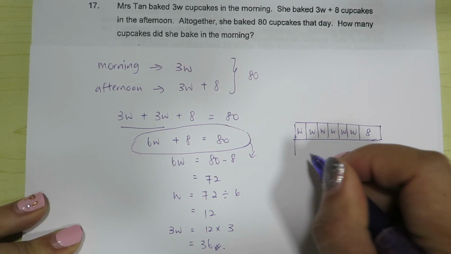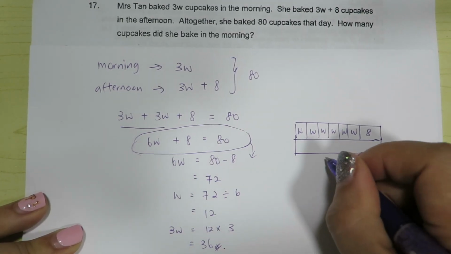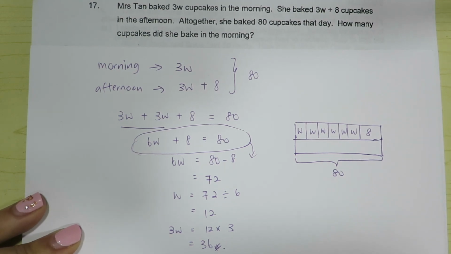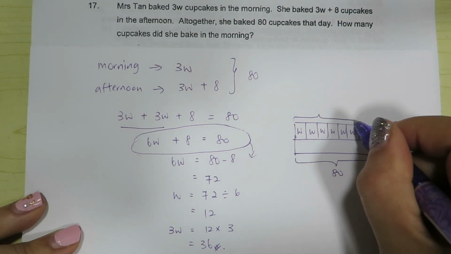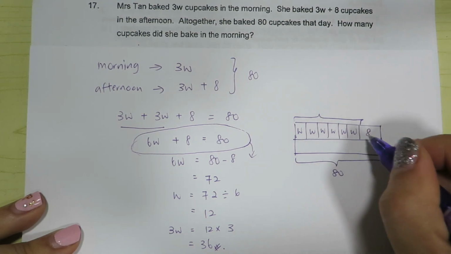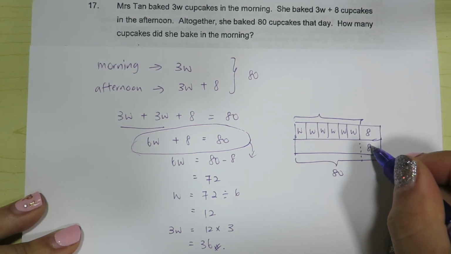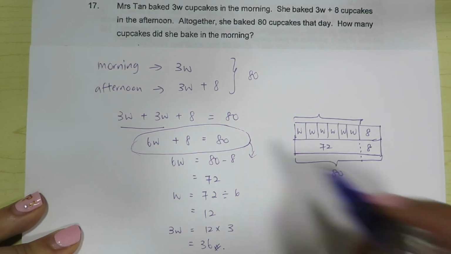And they're equal to 80. So how do I find out what 6W is? I'll have to take 80, take away 8. I know that it's 72. So that's how I get this.